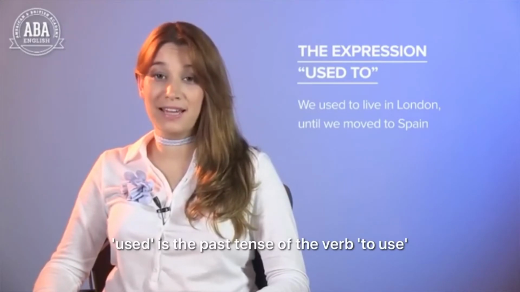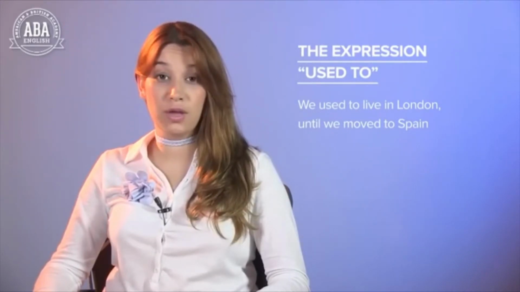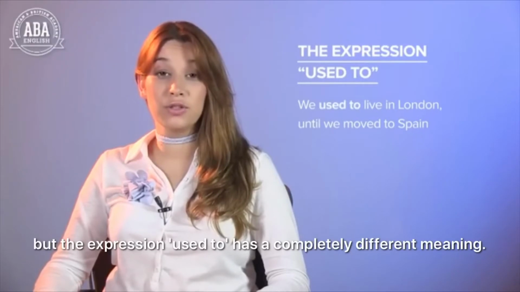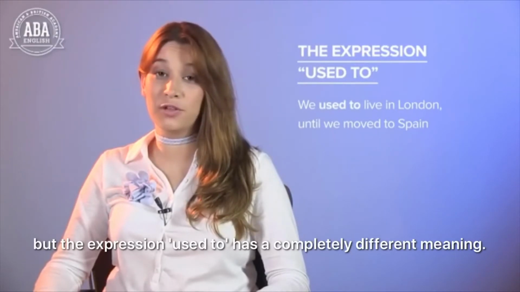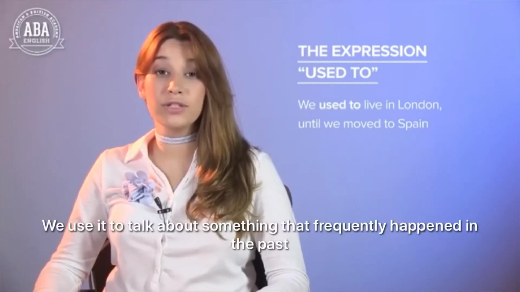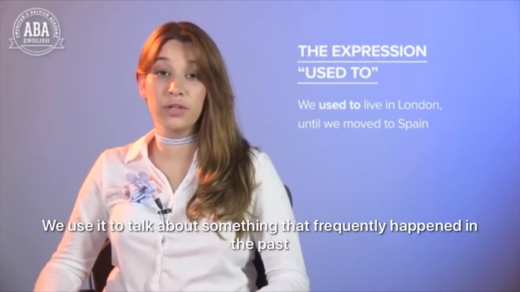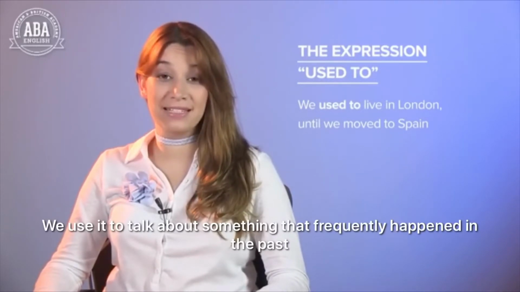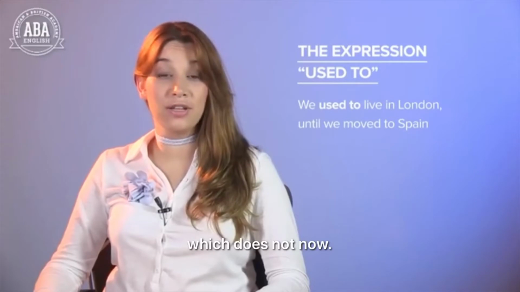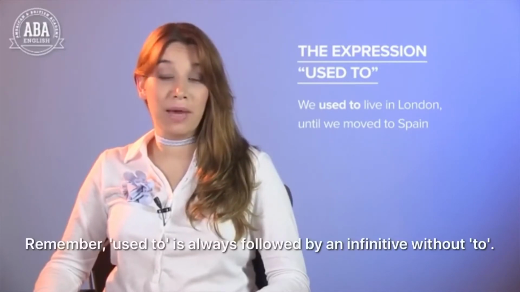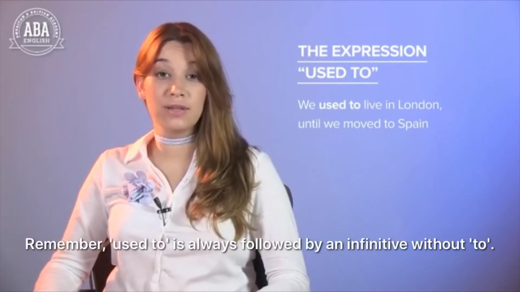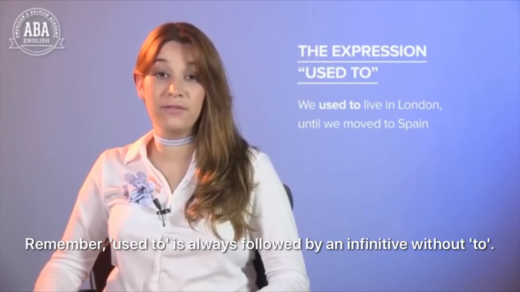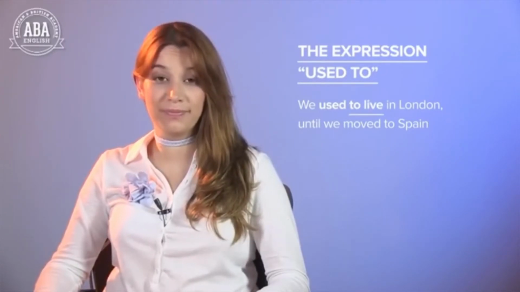Used is the past tense of the verb to use, but the expression used to has a completely different meaning. We use it to talk about something that frequently happened in the past, which does not now. Remember, used to is always followed by an infinitive without to.